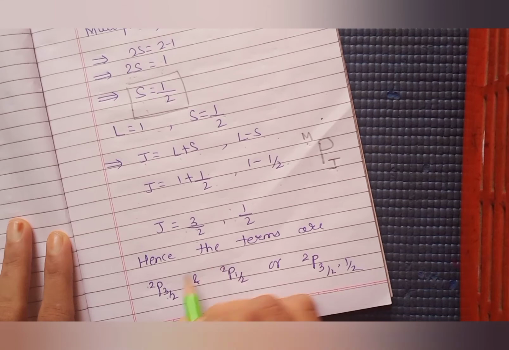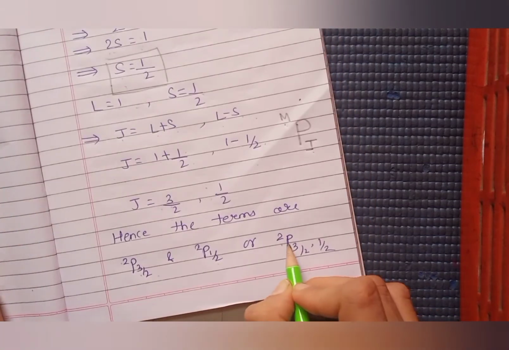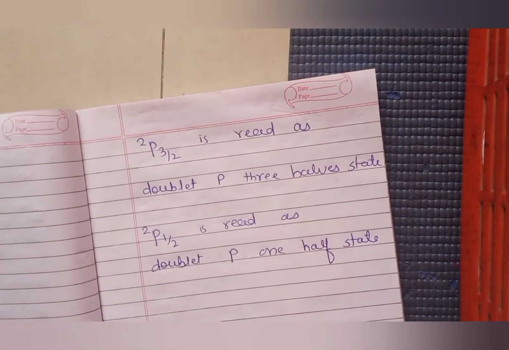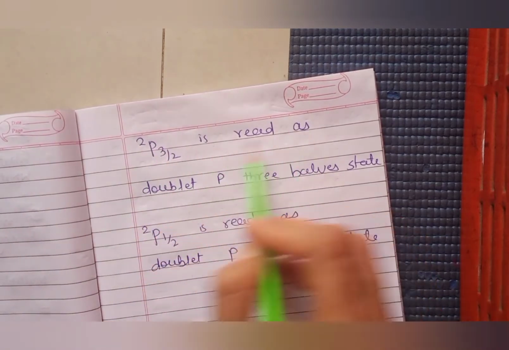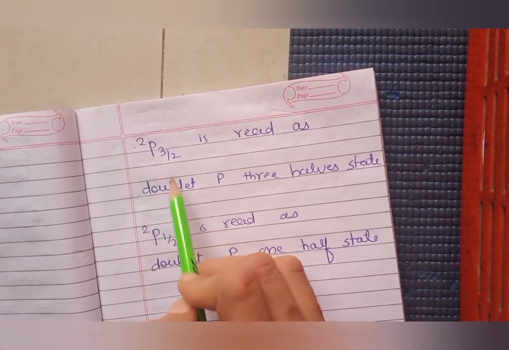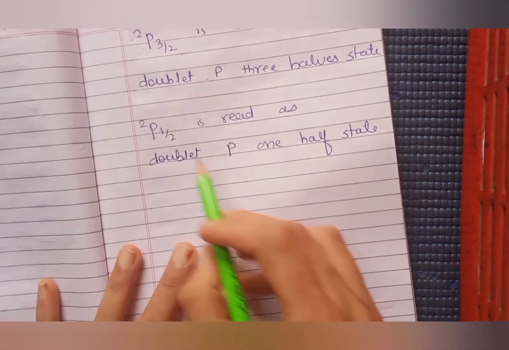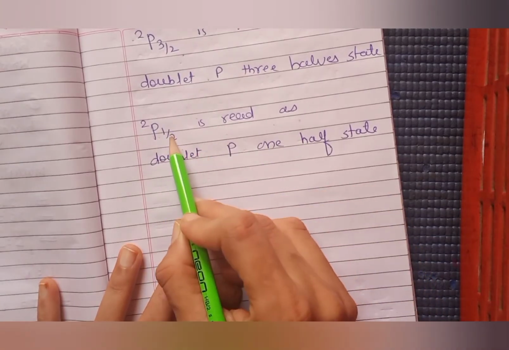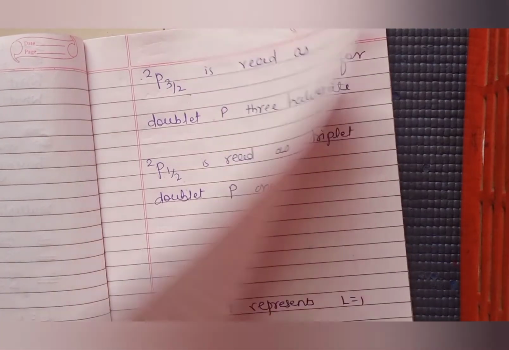Or we can combine these 2 values of J and write it as 2p 3 by 2, comma 1 by 2. Okay, so how do we read 2p 3 by 2? 2p 3 by 2 is read as doublet p 3 by 2 state, and 2p half is read as doublet p 1 by 2 state. That is how you read this term symbol.